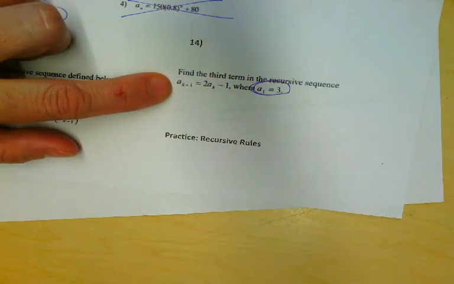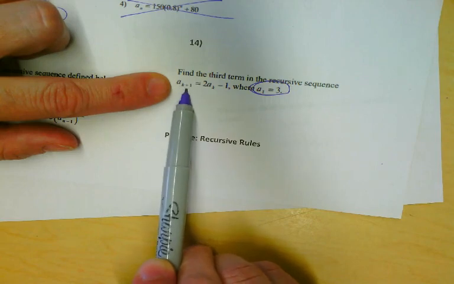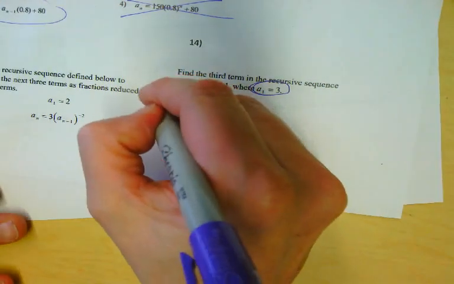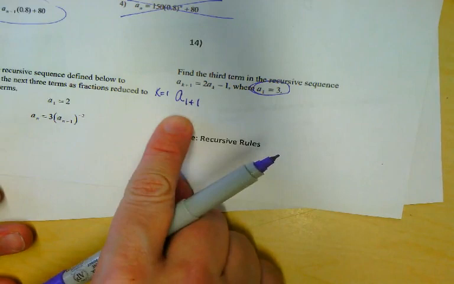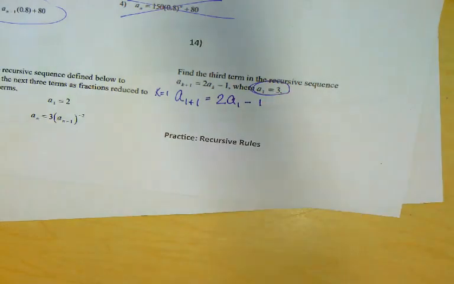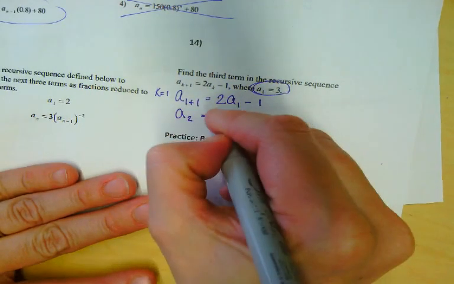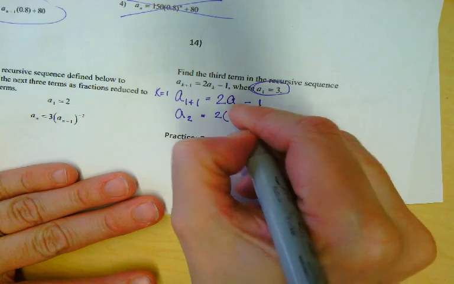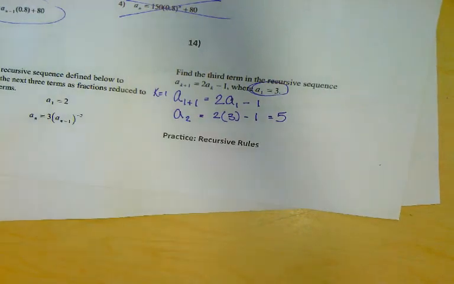Did you just throw a negative out there? I think we got to plug in a 1, because in order for this to say a sub 2, this would have to be a 1 plus a 1. So I have to let k equal 1. So I'm going to say a sub 1 plus 1, that's how I'm going to get a sub 2, is equal to 2 times a sub 1 minus 1. So now I'm getting a sub 2 is equal to 2 times 3 minus 1, which will get me 5.